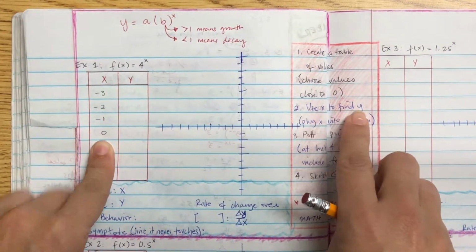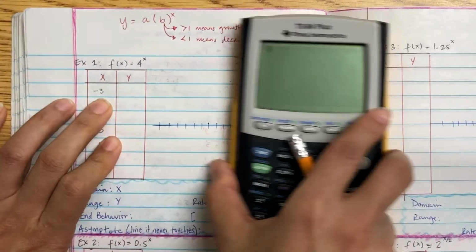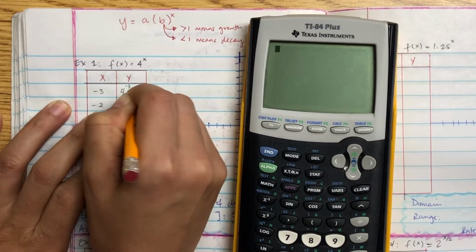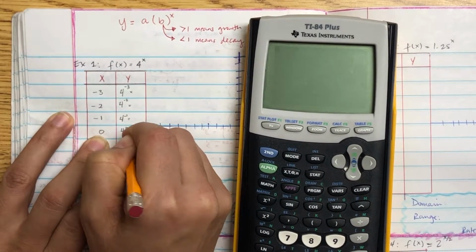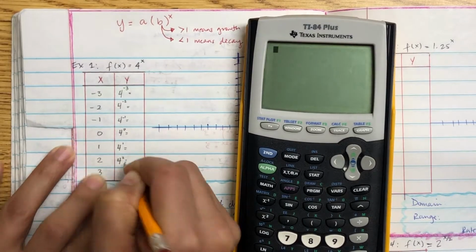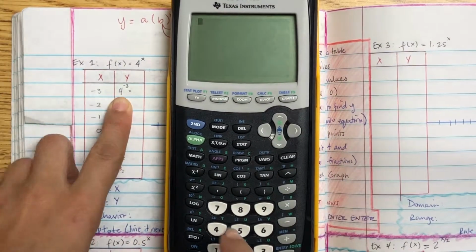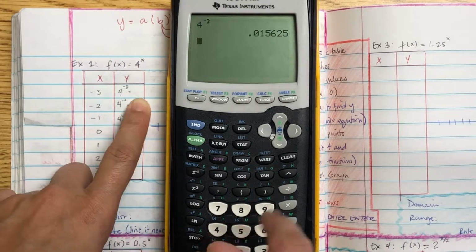You're just guessing numbers. Then you're going to use those numbers to get your y by plugging it into the equation. So you take your calculator, you do 4 raised to the power of x, which in this case x is -3, and so forth, all the way down. Just replacing the x with whatever you put down. Put in the calculator, you go 4, then to the power of whatever it is, press enter.